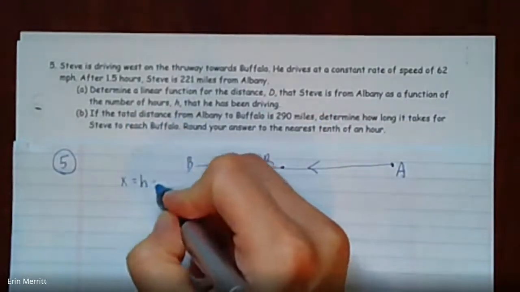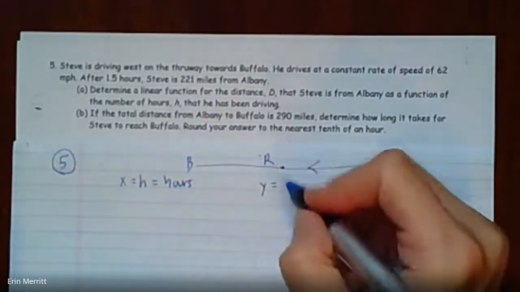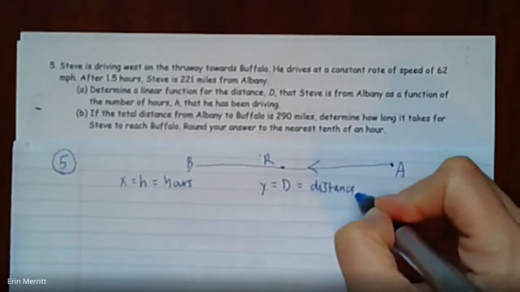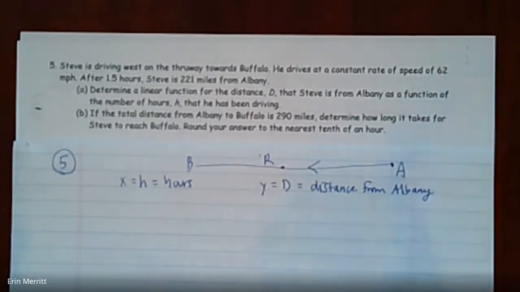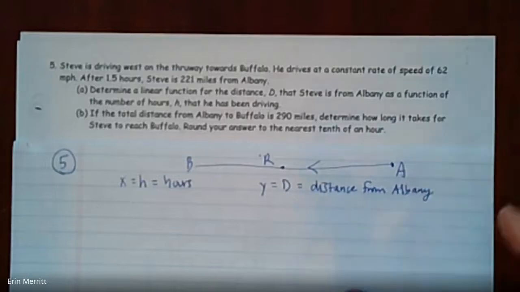So that means in this case, X is really the H value or the number of hours. Y is the D value or the distance from Albany, all right? So right now, an hour and a half after he started driving, he's 221 miles away from Albany. I don't really know per se where he started, but I don't care.